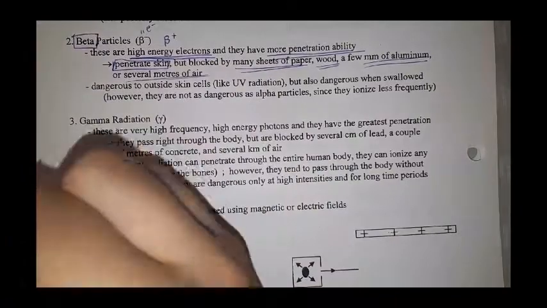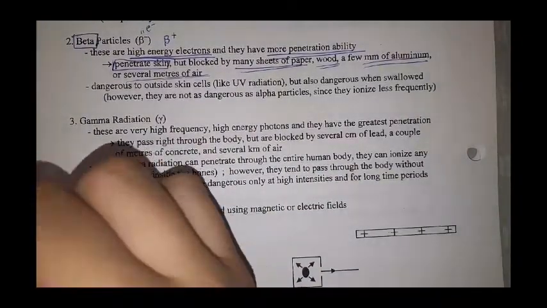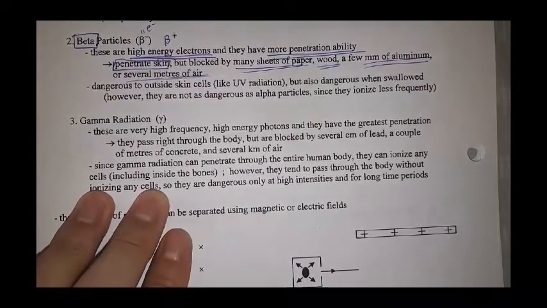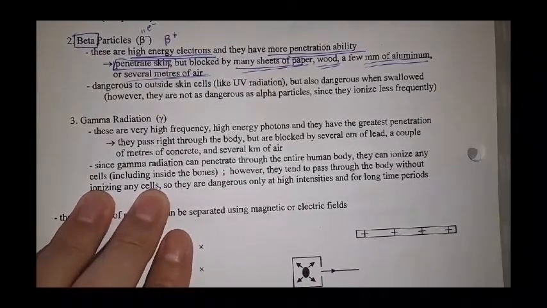Penetration ability is really important to know for diploma questions actually. It is, however, dangerous for skin cells, like I mentioned. Whenever you have any cell that is in contact with the outside, it is dangerous because the DNA sequence, the hydrogen bonds inside, and the actual sequence can be destroyed and cause mutation. That's why.